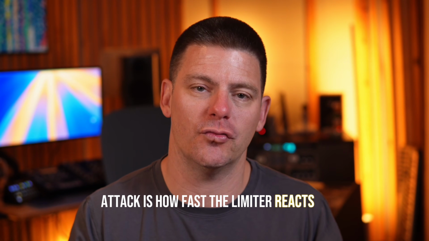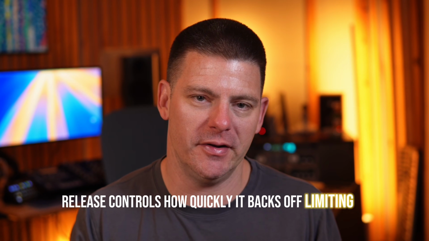Then there's attack and release. Attack is how fast the limiter reacts when something crosses the threshold. Too fast and it can kill the punch of the transient. Too slow and it might miss the peak altogether. Release controls how quickly it backs off limiting. If it's too slow, you get that pumping effect. If it's too fast, things can sound jittery or unnatural. The sweet spot depends on the track.